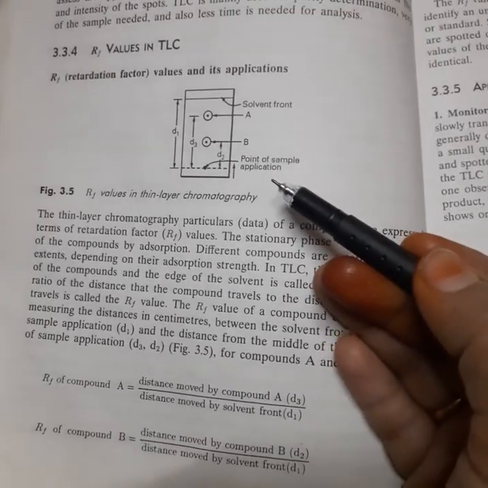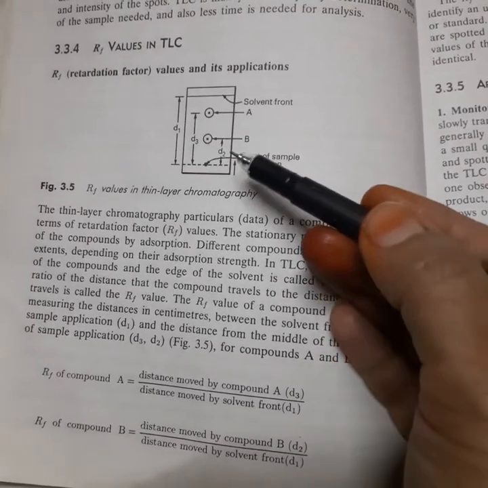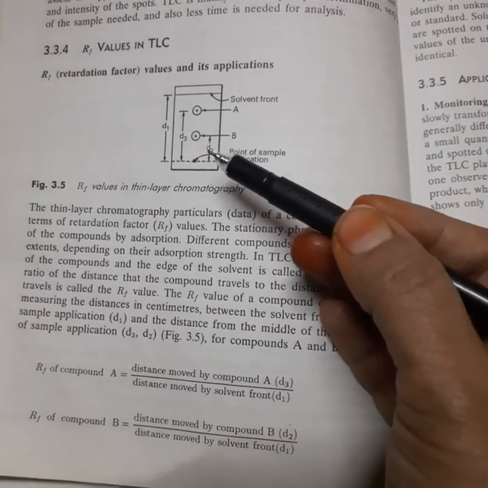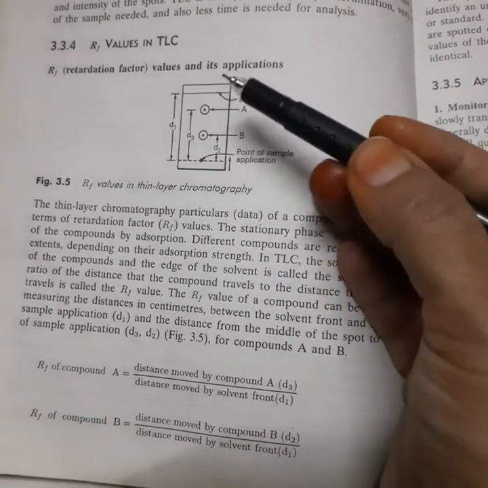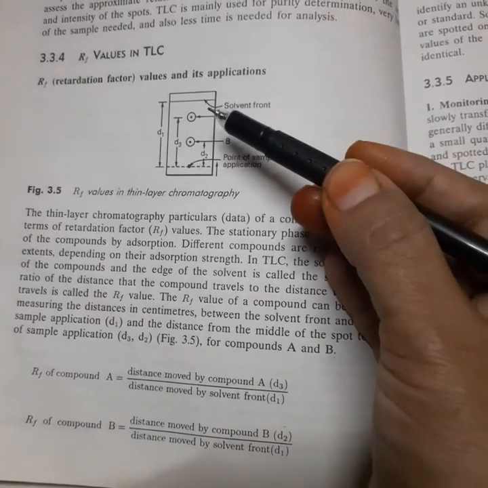And always these RF values depend upon the mobile phase we are selecting and the nature of the adsorbent, that is whether we are using silica gel or alumina G, and also the thickness of the adsorbent coating.